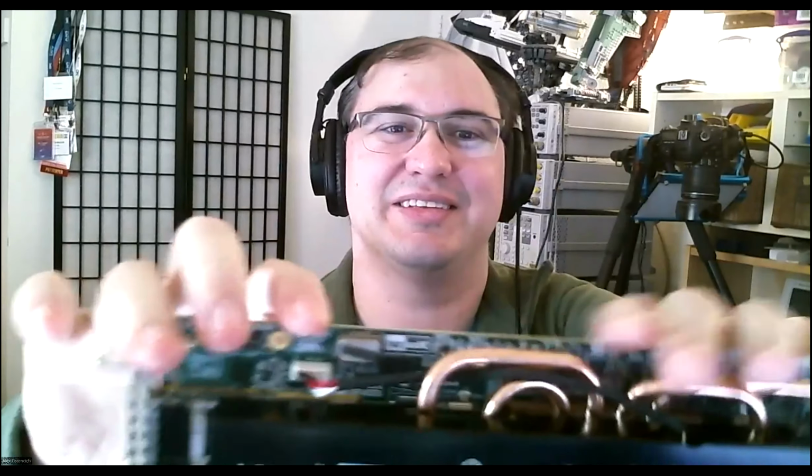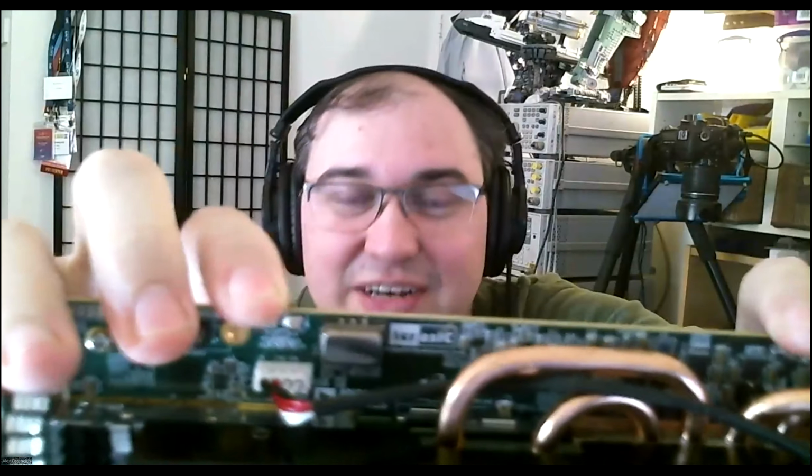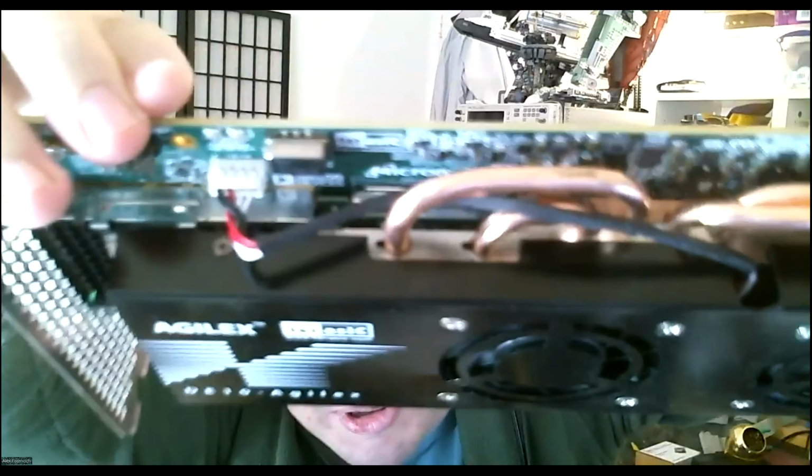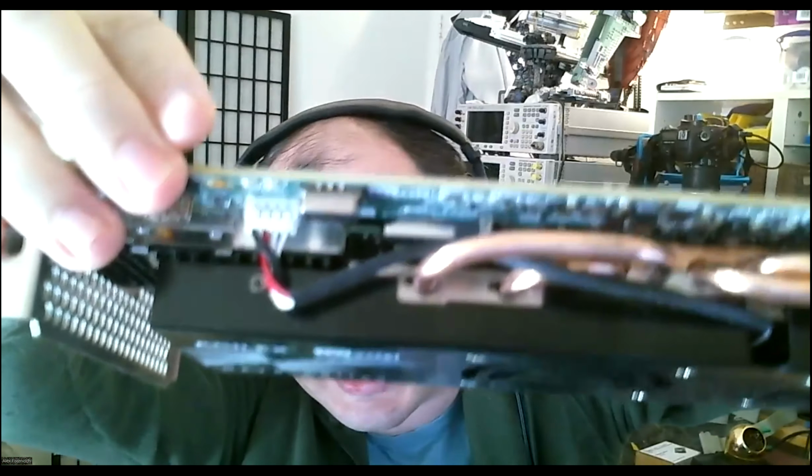You're moving up in size and price as you go to higher stability. On that one, it's a relatively large can. It looks like a standard through-hole oscillator, but apparently it's an OCXO.